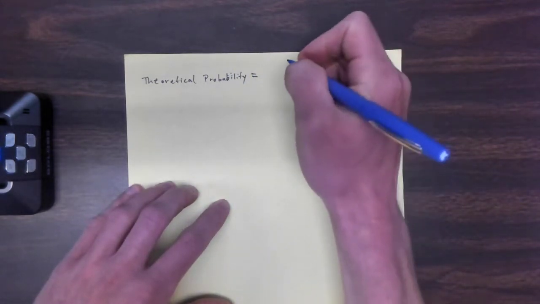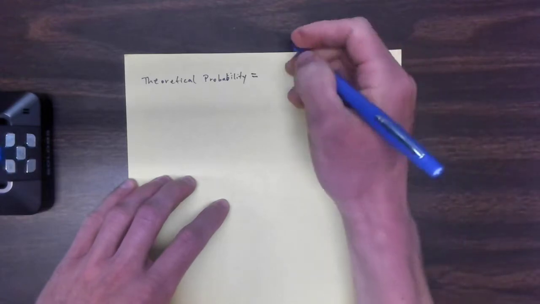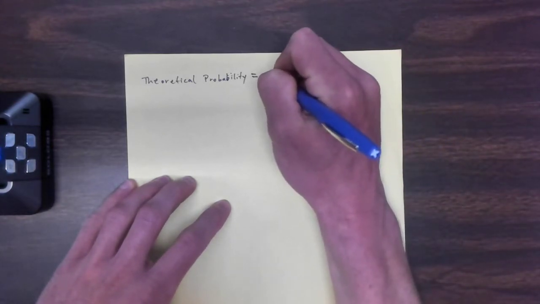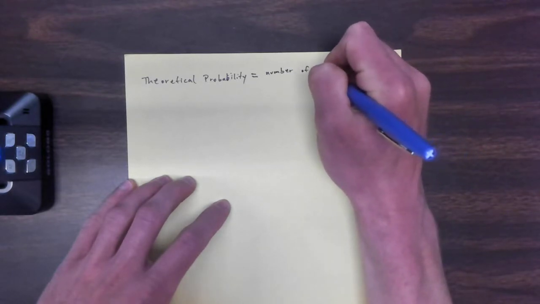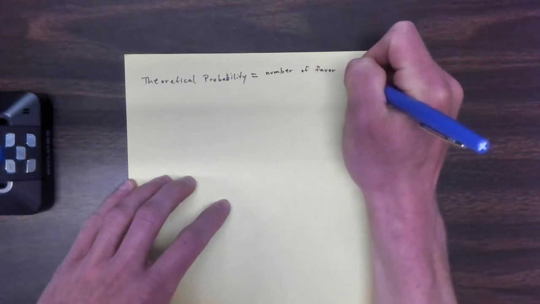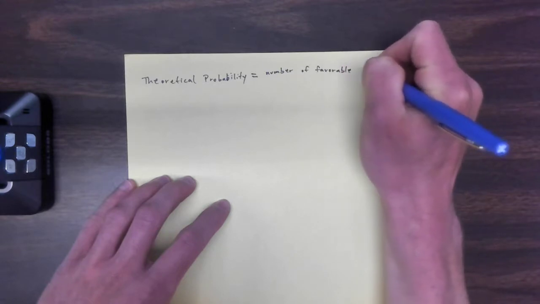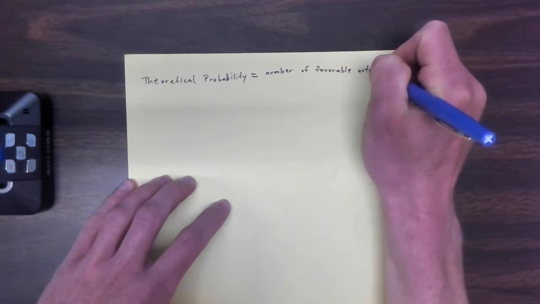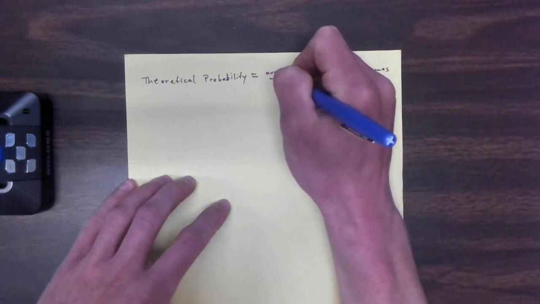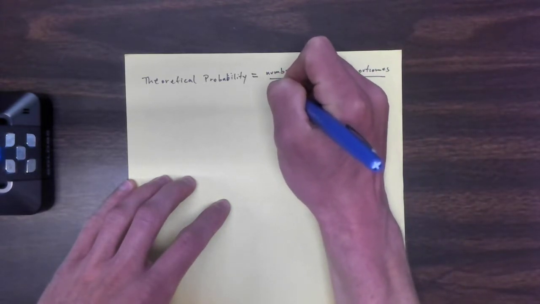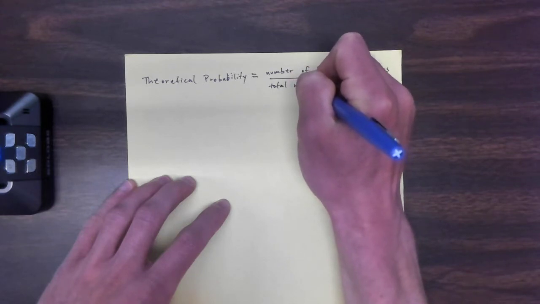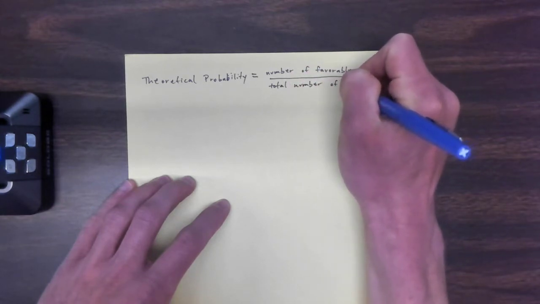Theoretical probability is defined by the number of favorable outcomes divided by the total number of outcomes.